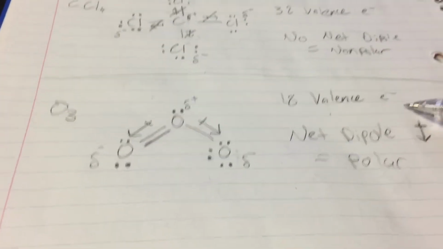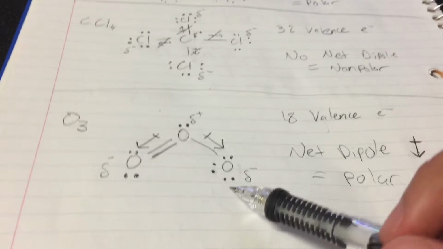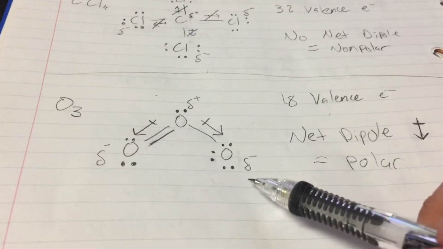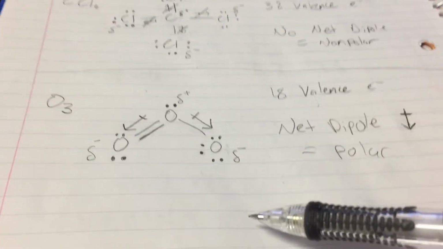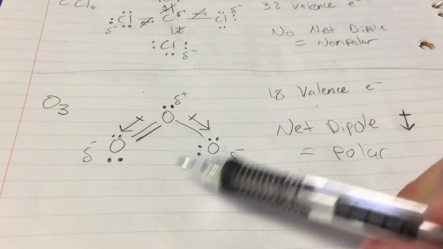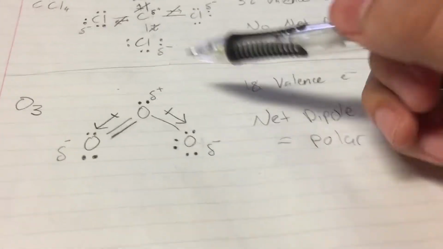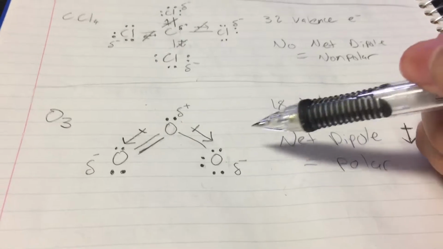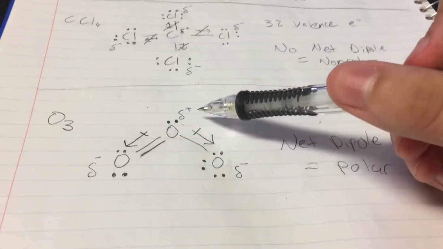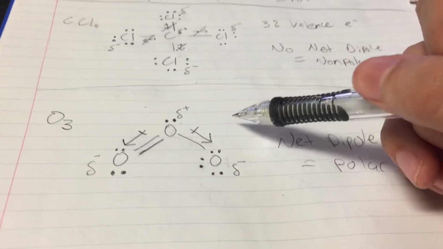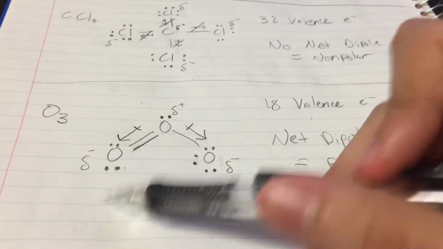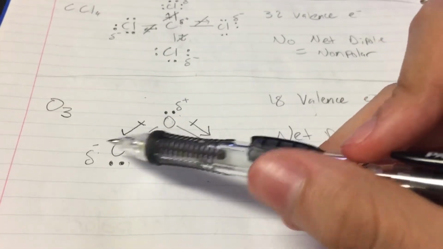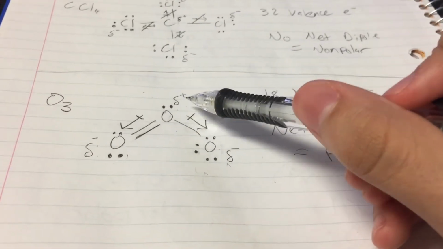The last example is O3. It has 18 valence electrons. I've drawn the Lewis structure here. However, all of these are oxygens. So how can one be more electronegative than the other? Well, the lone pair on the oxygen in the middle creates a slightly positive charge, and as a result, these oxygens down here are more electronegative than this one, and so it's delta negative, and delta positive.